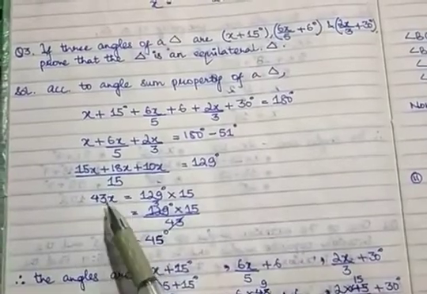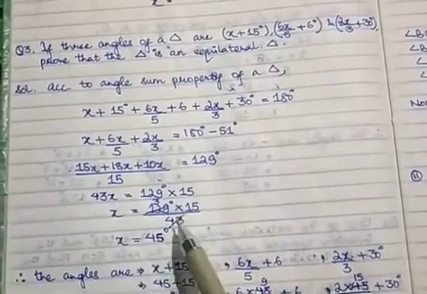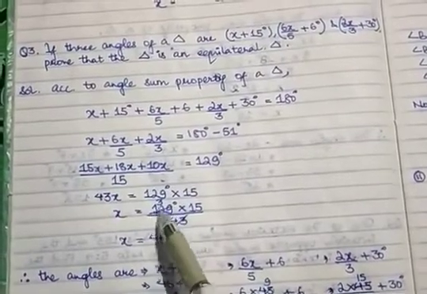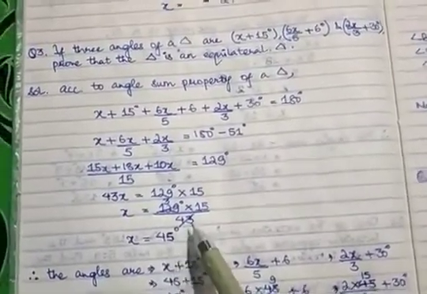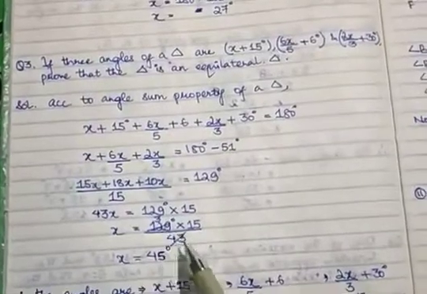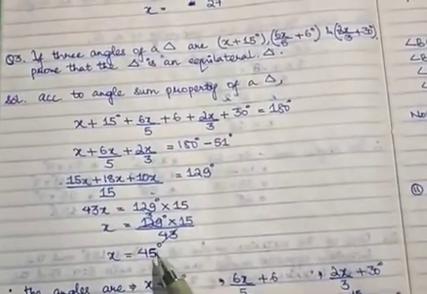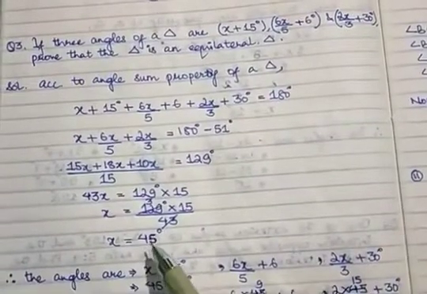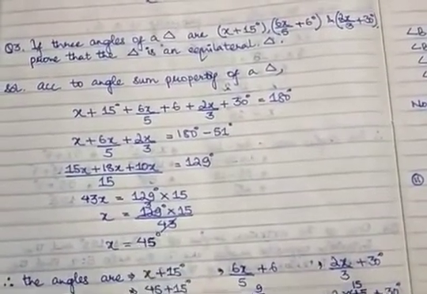Now the 43 multiplication goes to the other side as division. Now 129 is the numerator, 43 is the denominator, so 43 times 3 is 129, as you can see directly, isn't it? 3 times 3 is 9, 3 times 4 is 12. So now 3 into 15 is how much? 45 degree. Now how much did we get as the value of x? We got the value of x as 45 degree, isn't it?